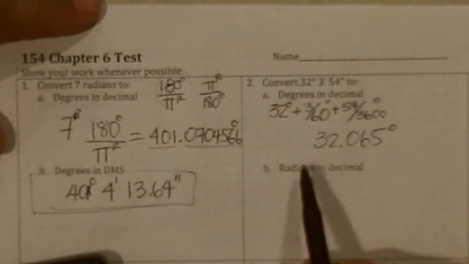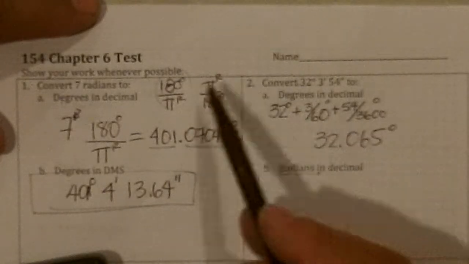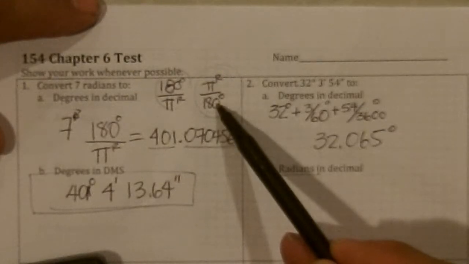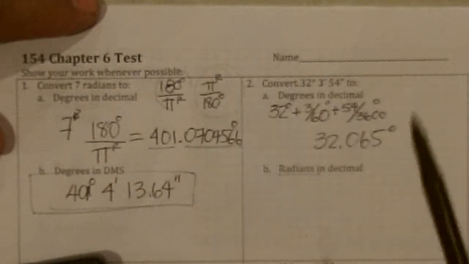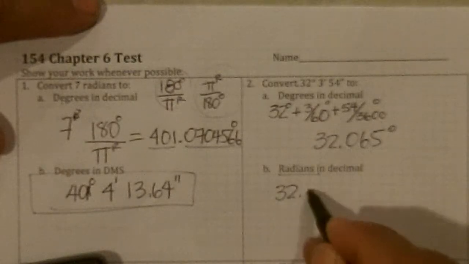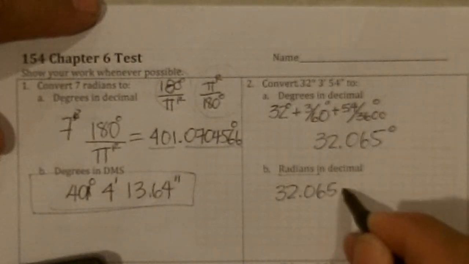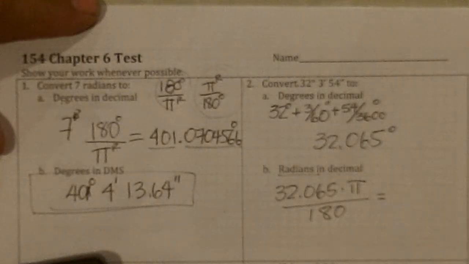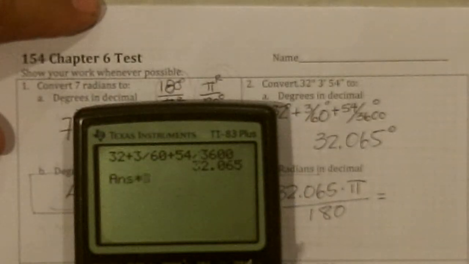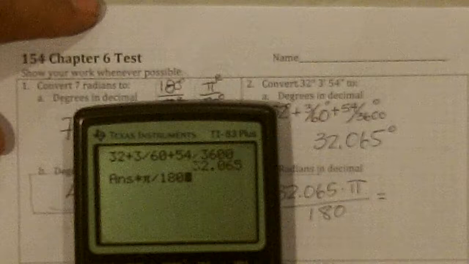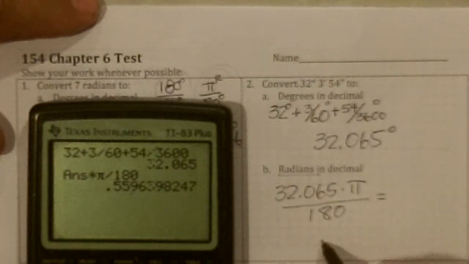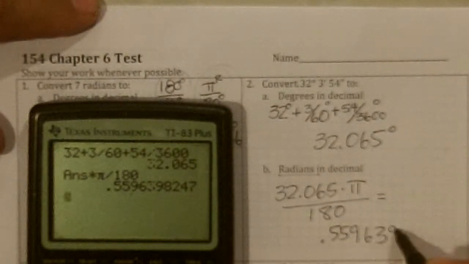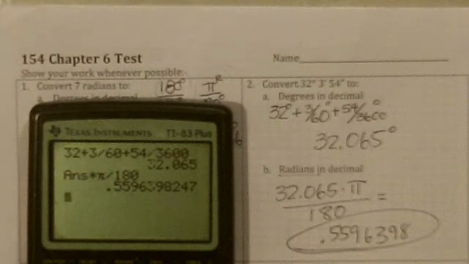And now we're going to convert it to radians. So we have degrees. We want that to cancel, so we multiply by the ratio that has degrees in the denominator, pi over 180. So we're going to take 32.065 times pi divided by 180. And that comes out to be 0.559638. Okay?